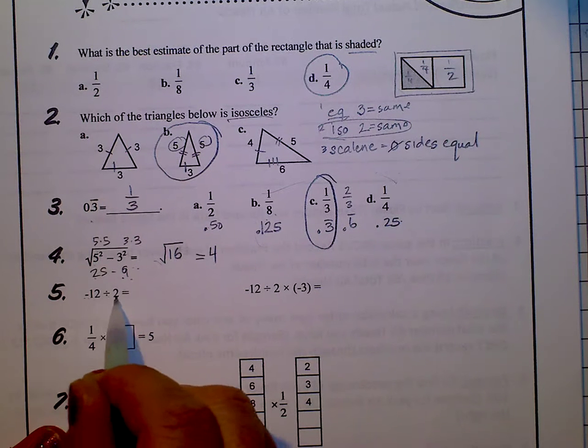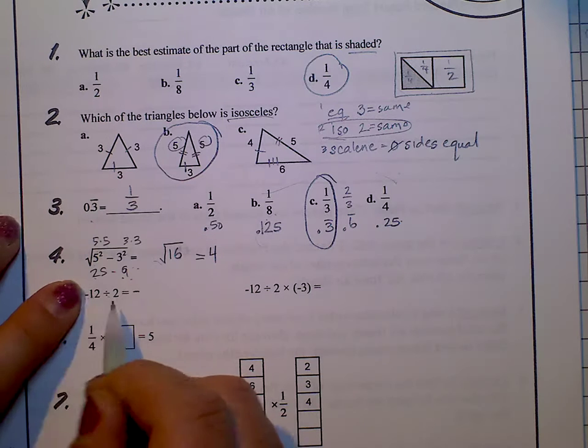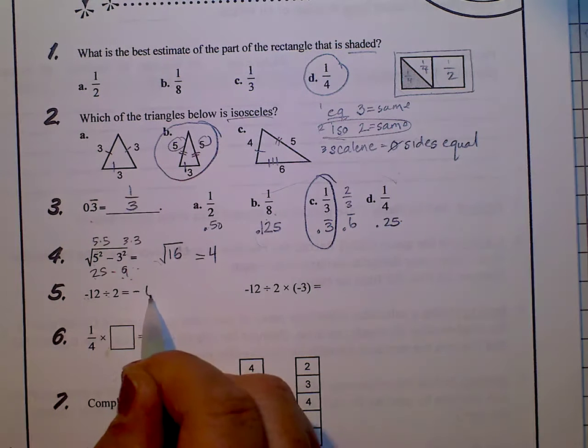Okay, next. Negative 12 divided by 2. So if we have a negative divided by a positive, we're going to get a negative. So just ignore the rest part now. 12 divided by 2 is 6.